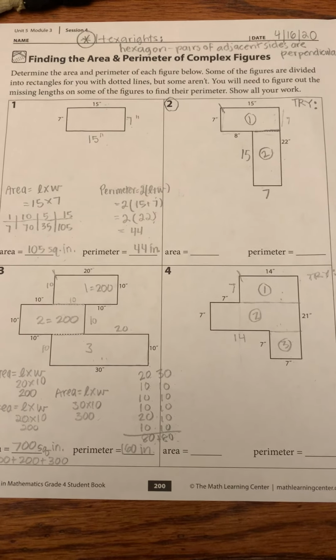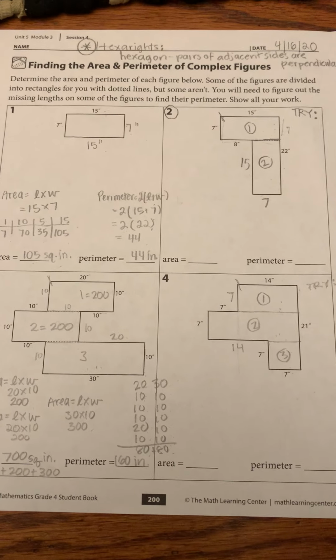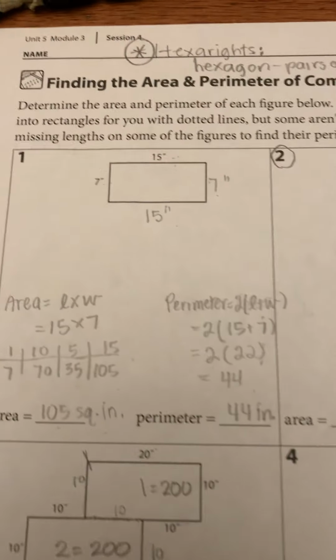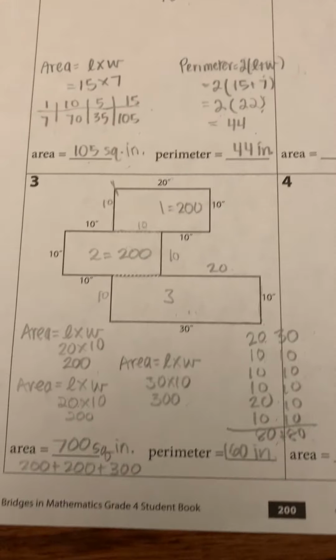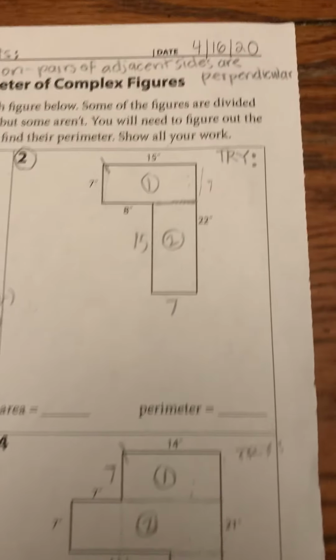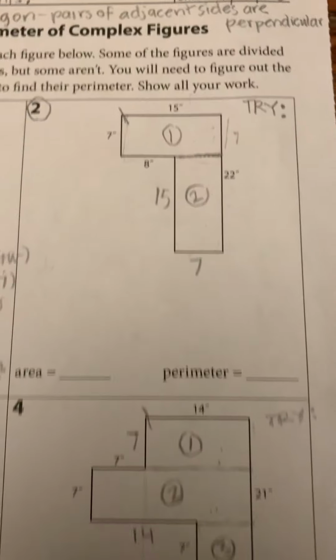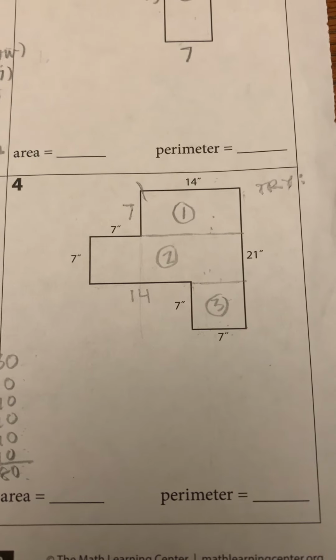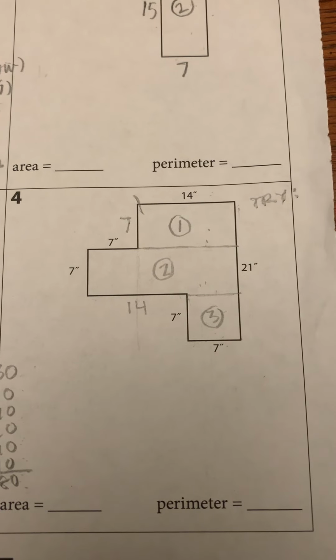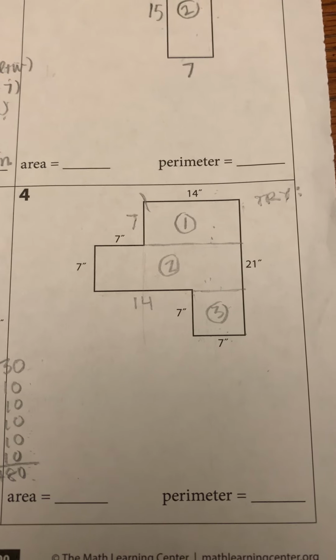So you're going to get a picture of this. You can use the video, stop, pause. I've modeled this problem. I've modeled this problem. You're to do area and perimeter, labeling them correctly on this one. And you're to do this problem, area and perimeter, and label them correctly.